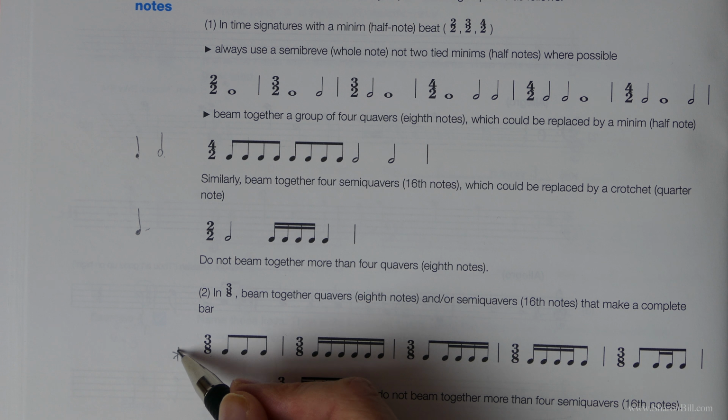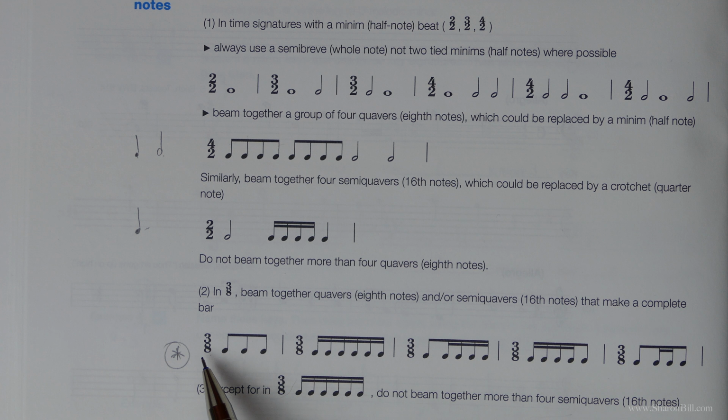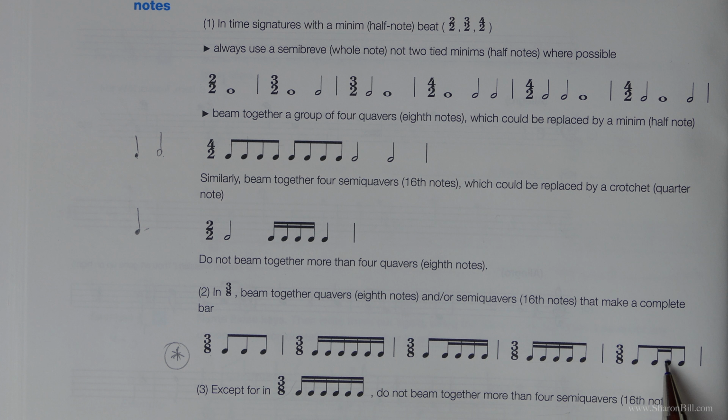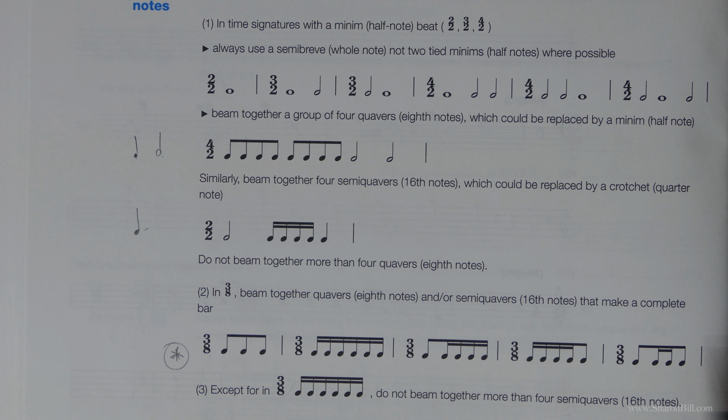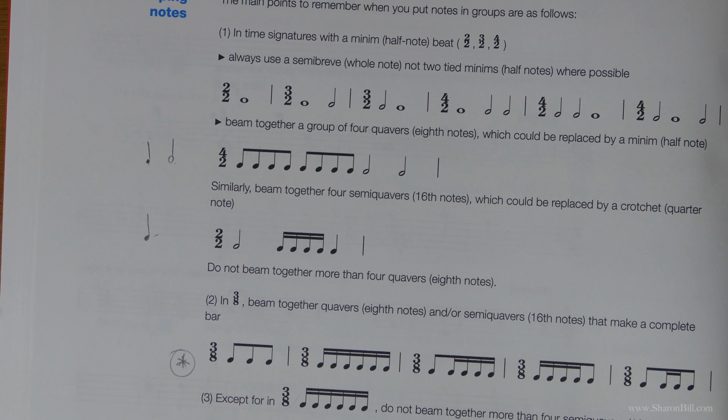That's really the only new bit of information, and it's a nice easy new bit of information to remember, that just basically in 3/8 we can just beam everything. So that's a job done there.